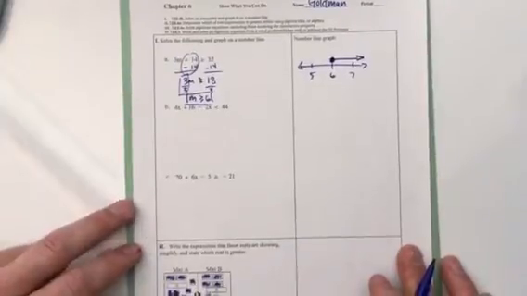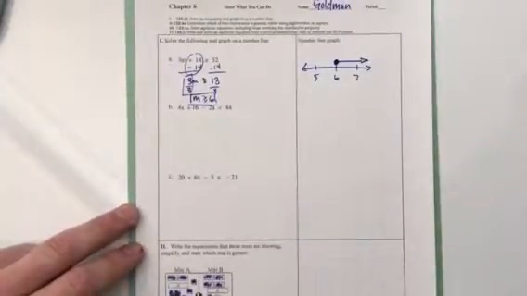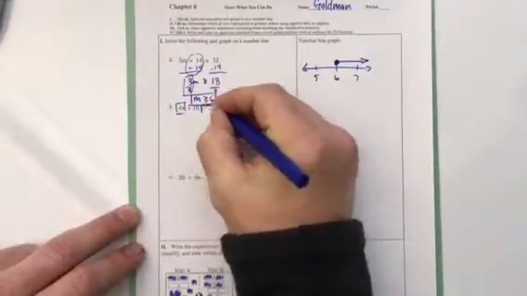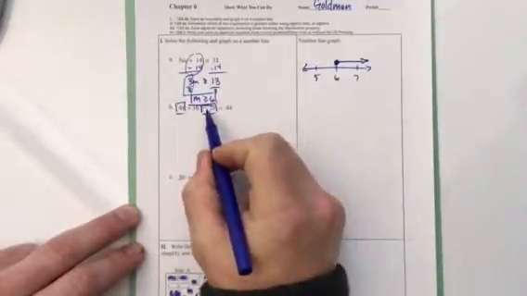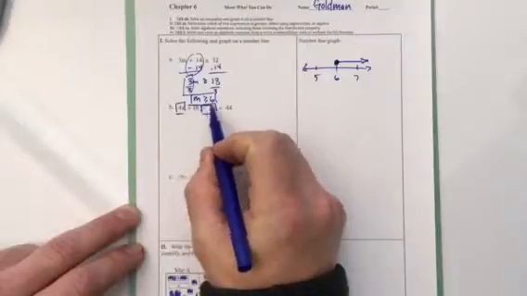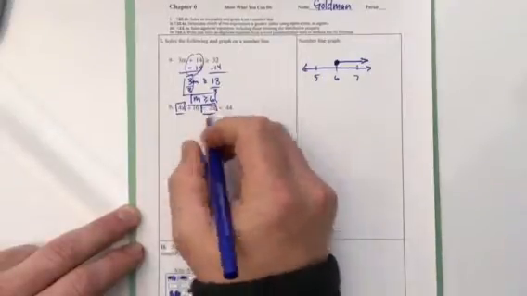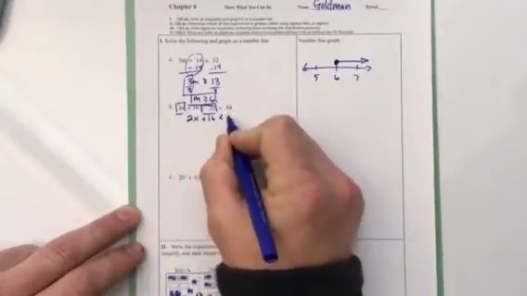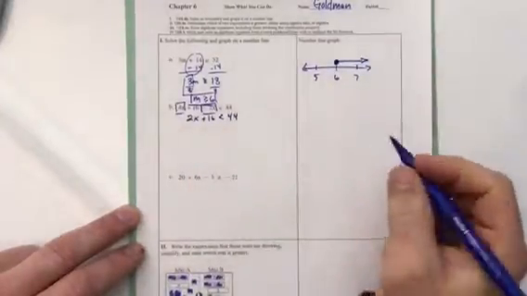Next one. There's still no distributive property, but I can combine like terms. So I have 4x and then minus 2x. Remember to grab the sign to the left of the term. So 4x minus 2x is 2x, plus 16 is less than 44.